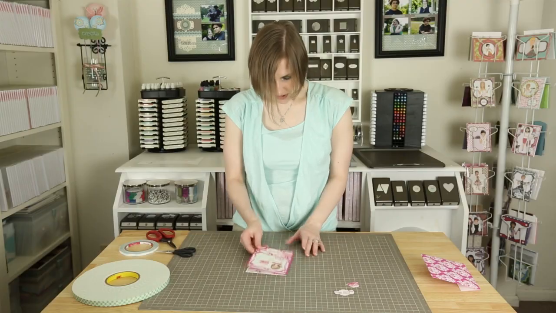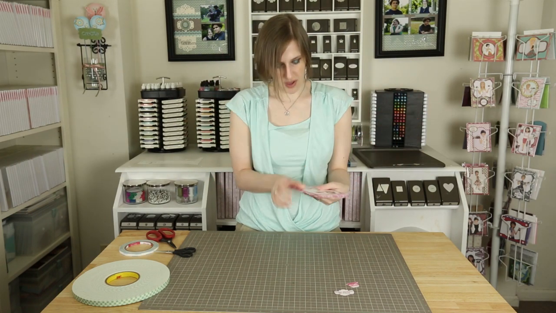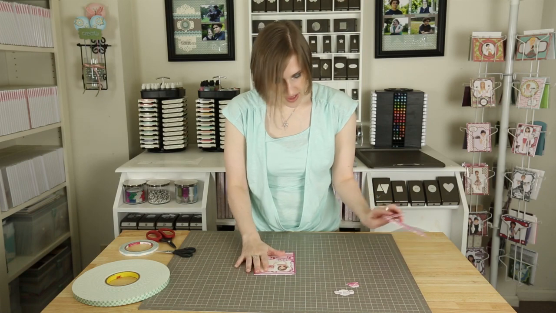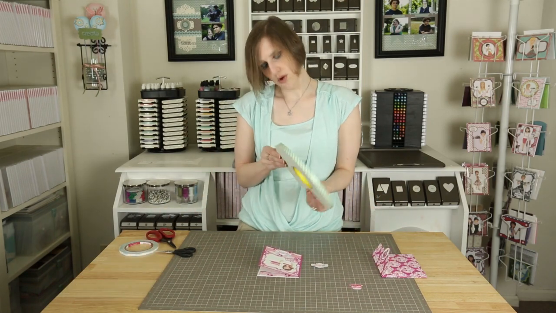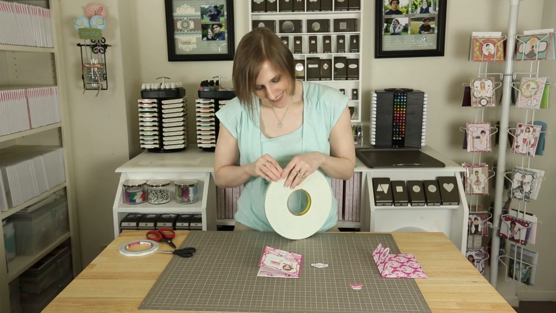So here we have, you can just leave it like that if you want. It could be that simple, and you don't have to puff anything up, especially if you're mailing it. You could have just this beautiful flat thing that goes through the mail easily. But I love the added puff, so I'm going to go ahead and just use wall mounting tape.